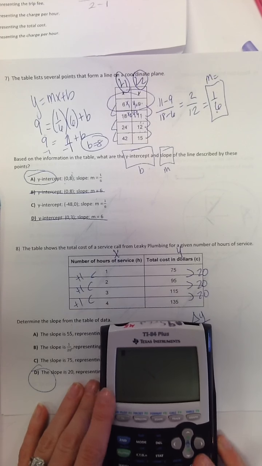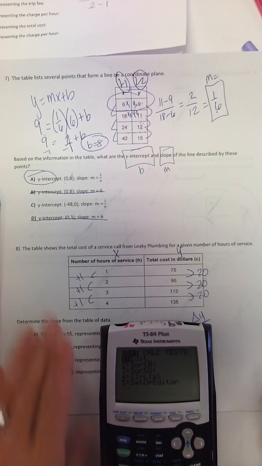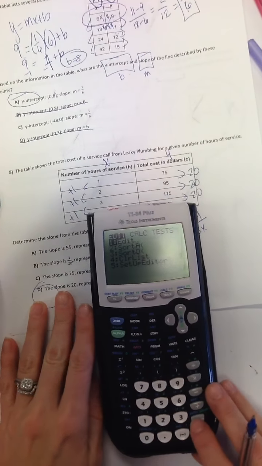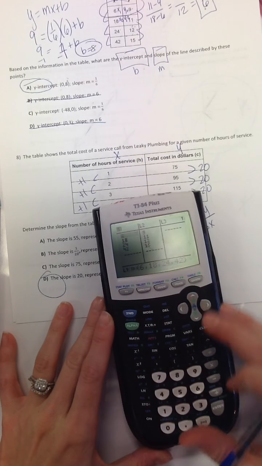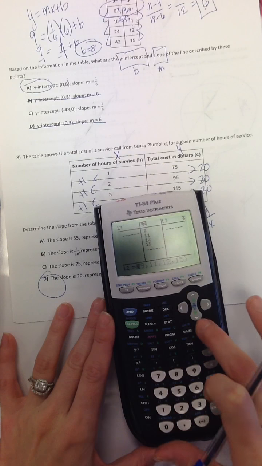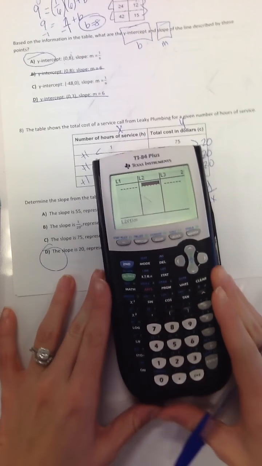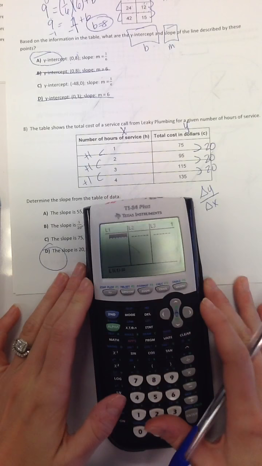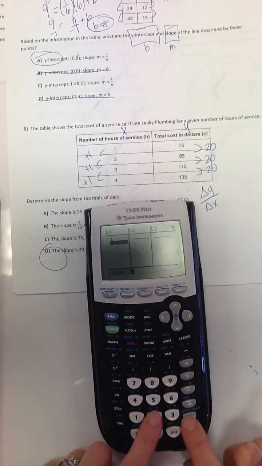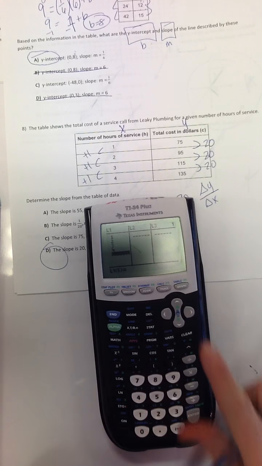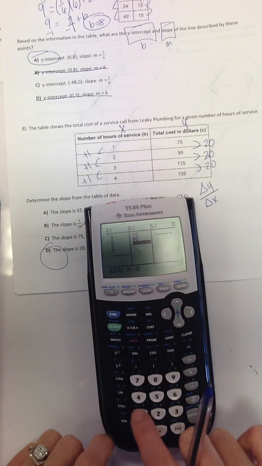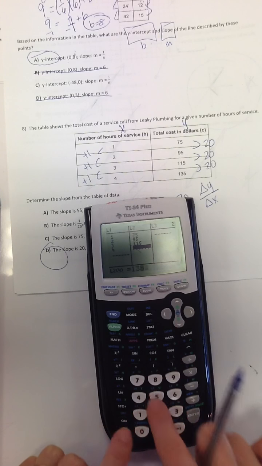If you wanted to do it in your calculator just to check, you could go back to Stat and Edit. In list 1, let's clear it. Clear, enter, highlight. List 2, clear, enter. And then let's plug these numbers in. So in list 1, I want to put my X's, which is 1, 2, 3, 4. My Y's, I've got 75, 95, 115, and 135.